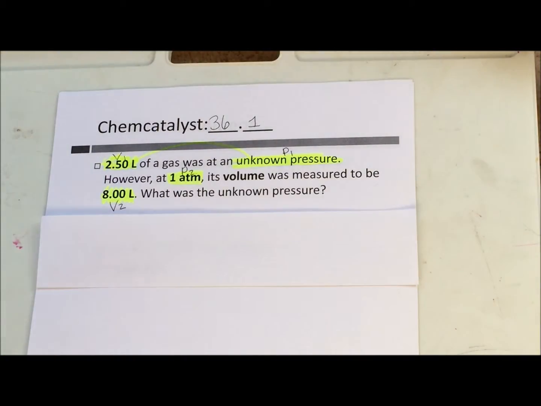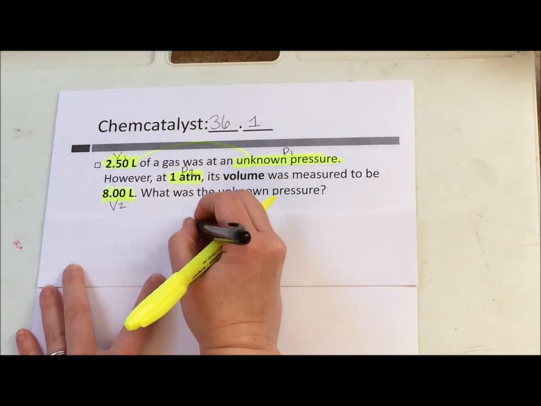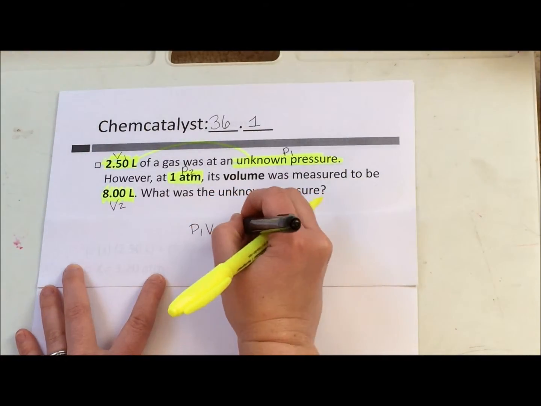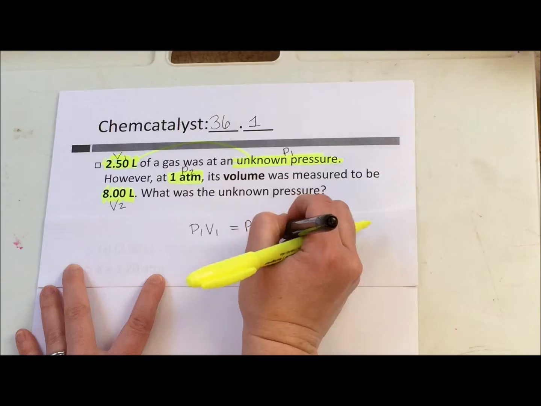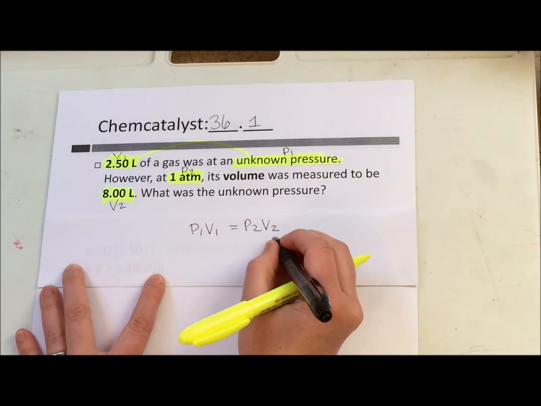Using your foldable, decide which equation is going to have your pressure and volume. Awesome, it's going to be Boyle's law. So let's set this up. Boyle's law says that P1 V1 equals P2 V2, our initial conditions and our final.